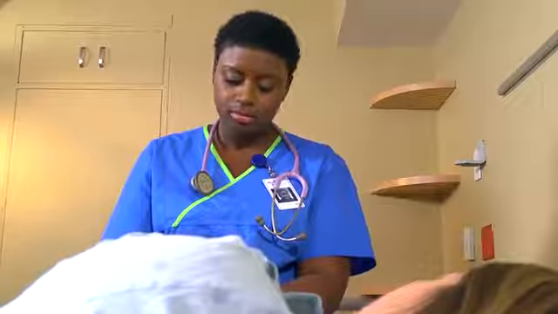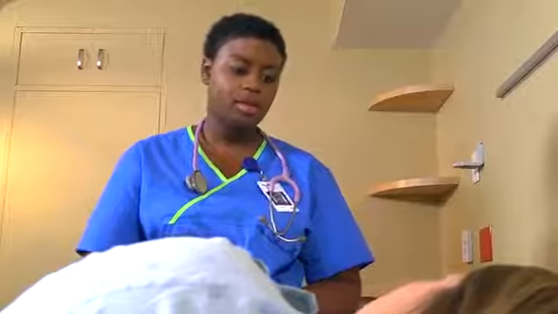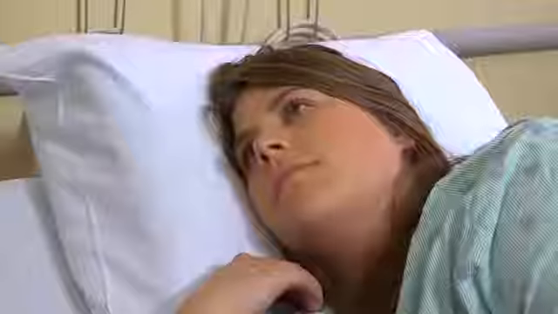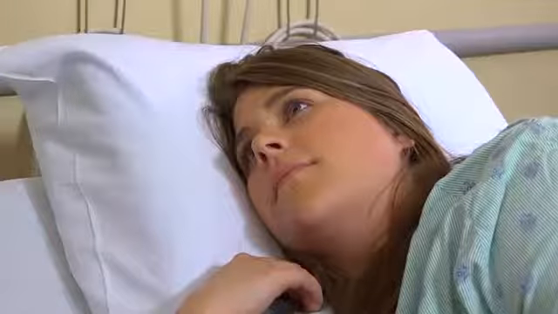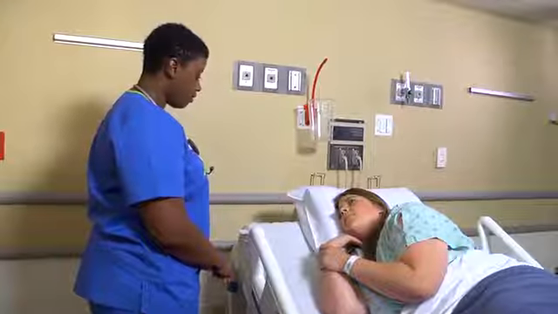Okay. To take a radial pulse, first assess for factors that can affect rate and rhythm, such as medical history, disease processes, age, exercise, and medication.